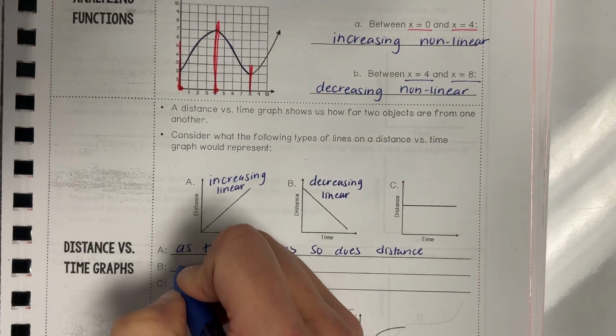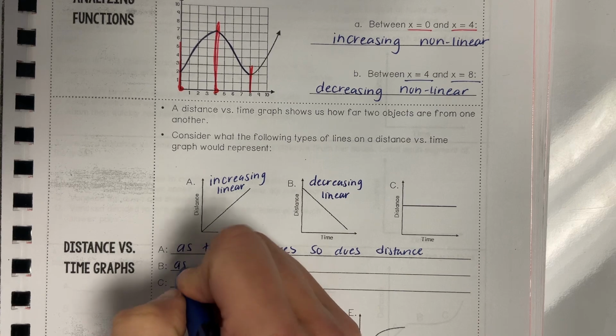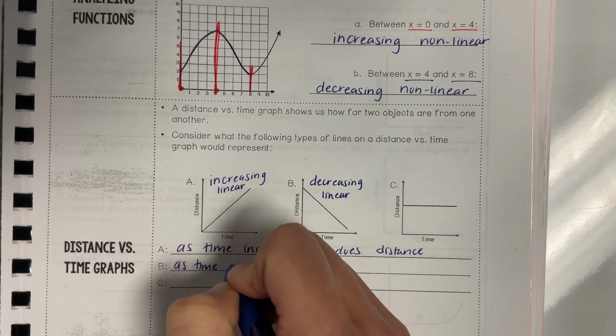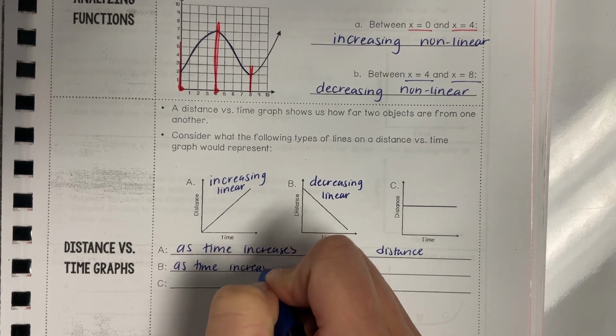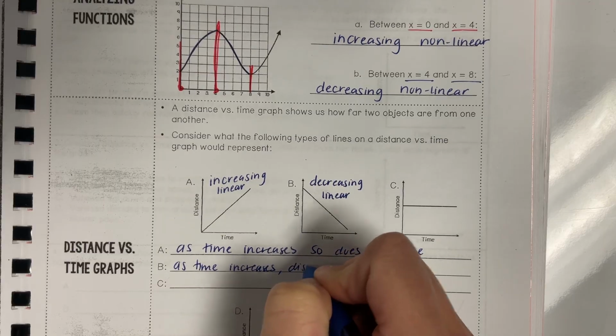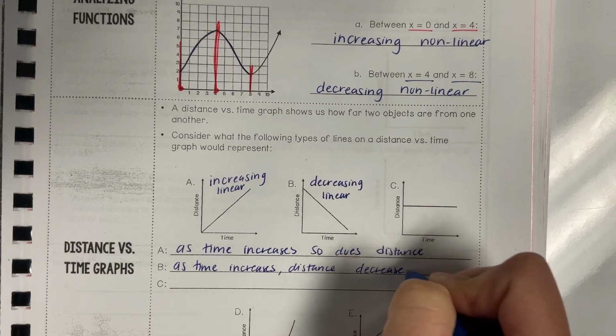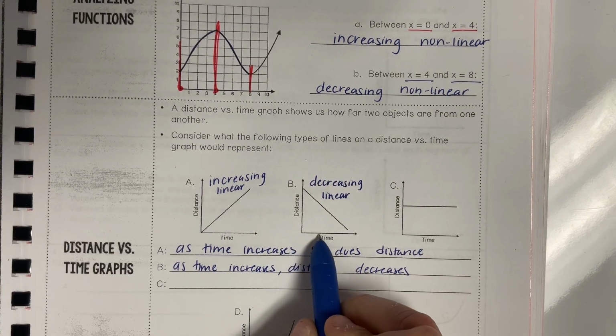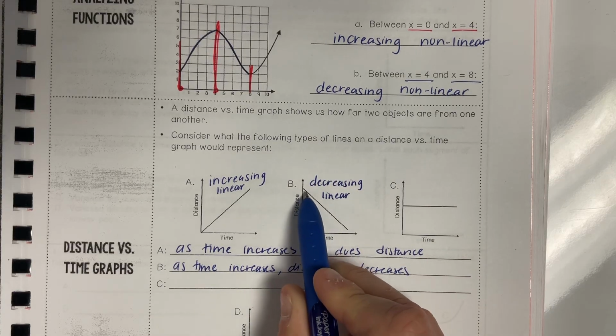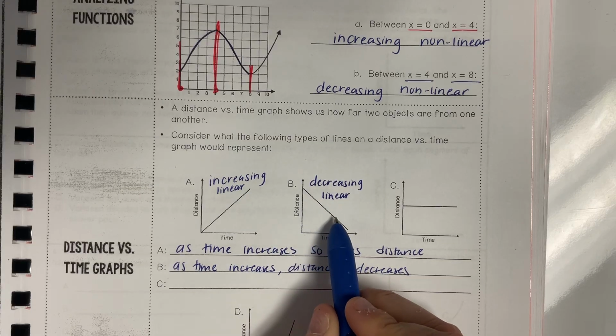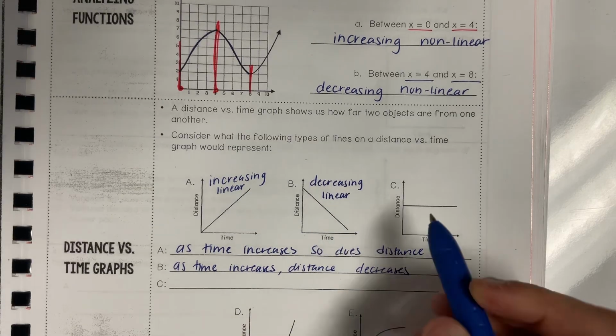Meaning that as time increases, distance decreases. Meaning that as time is going on, the distance between the two objects, they are getting closer and closer together.